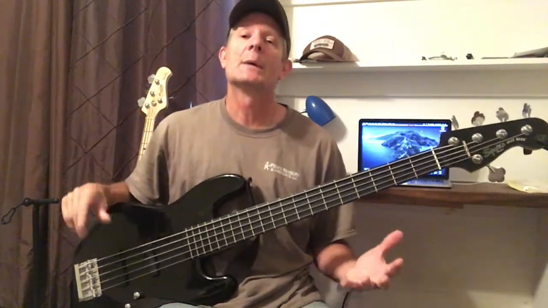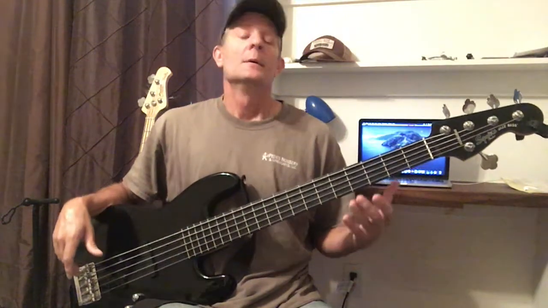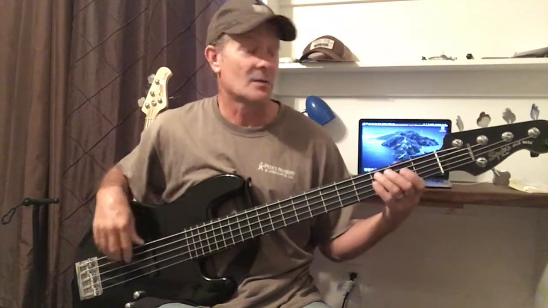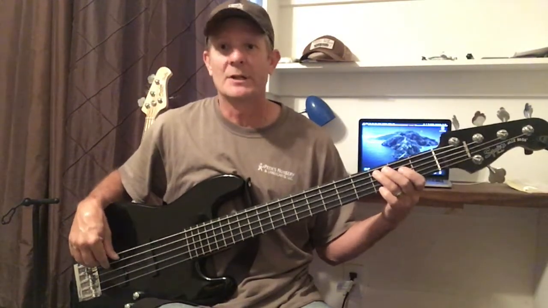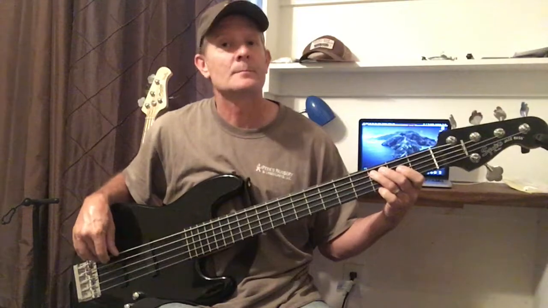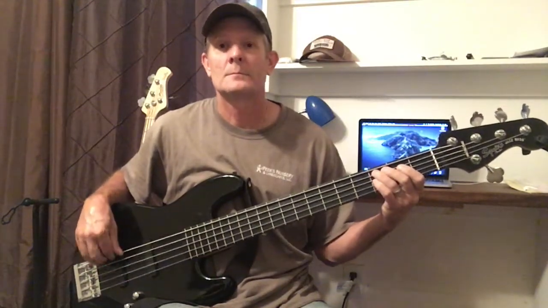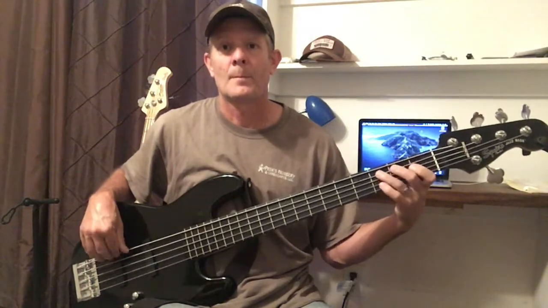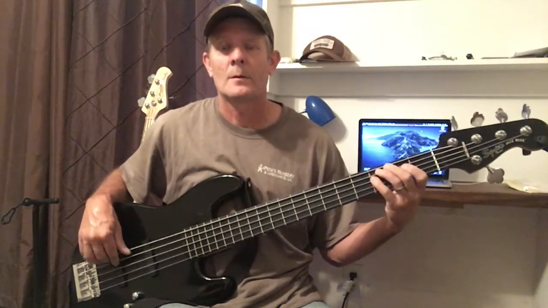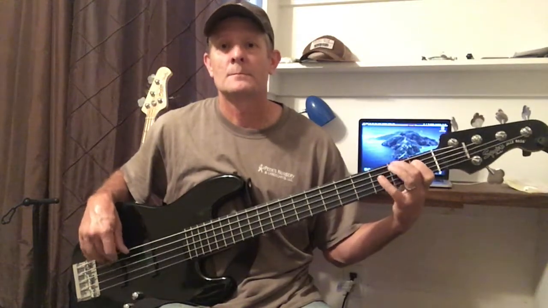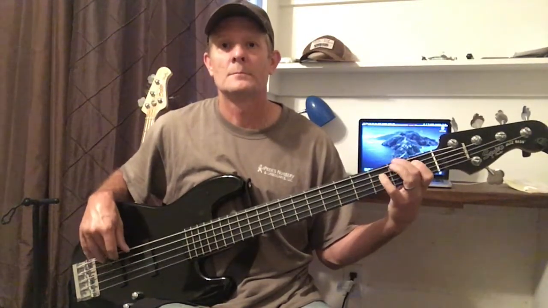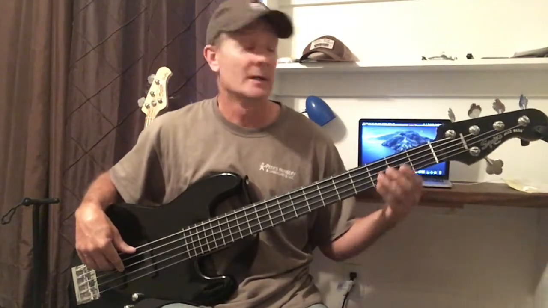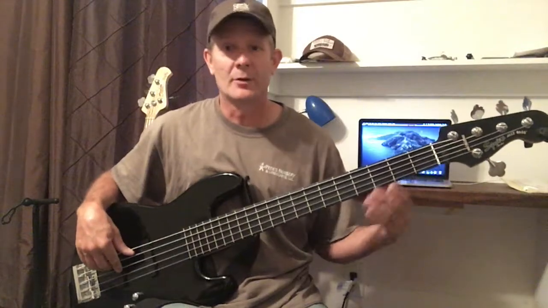So that's dynamics. Now another way is called legato, and that's elongating your notes, where you let the note ring out, okay? Okay, so that's legato. You let the note ring out entirely. You don't mute it or cut it off at all.